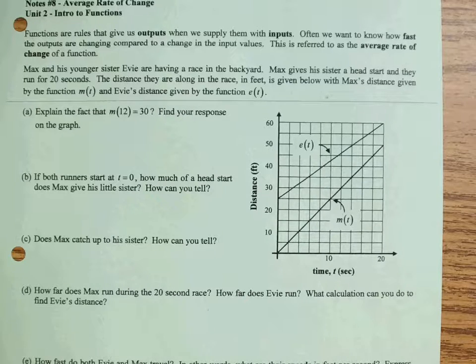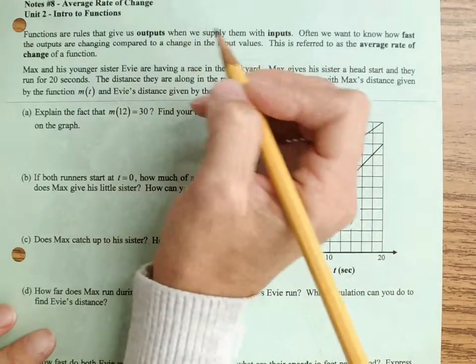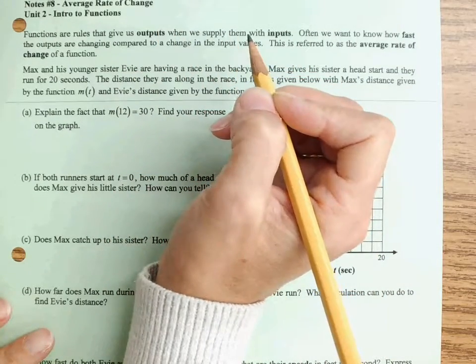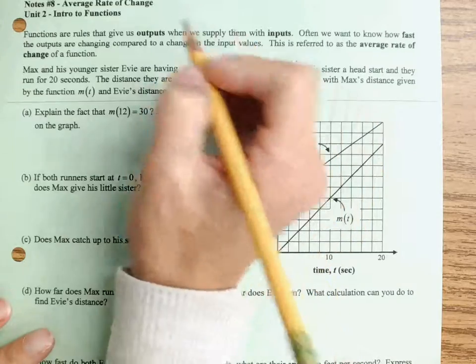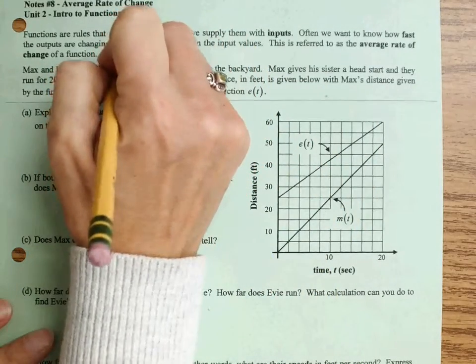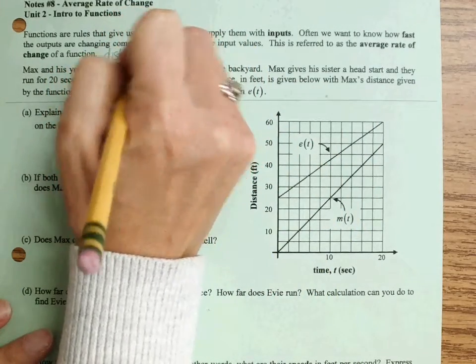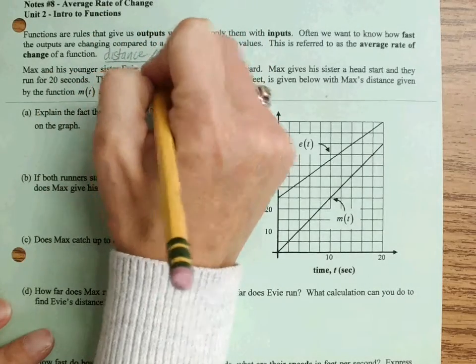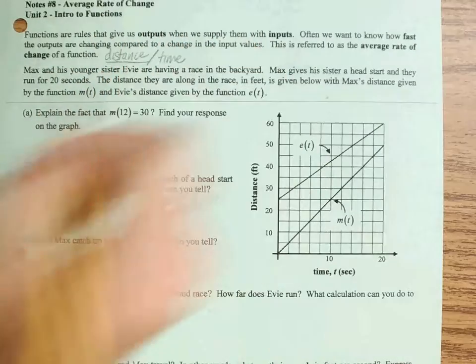Average rate of change, real quick, the last time we talked about it, it was distance over time. So we'll go ahead and write that in real quick. Distance over time. That way it fits in there.